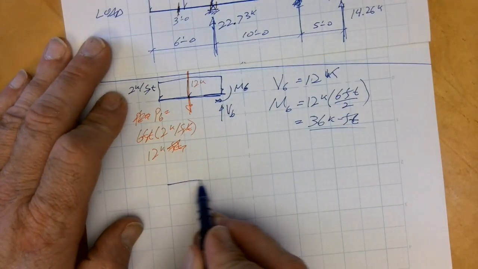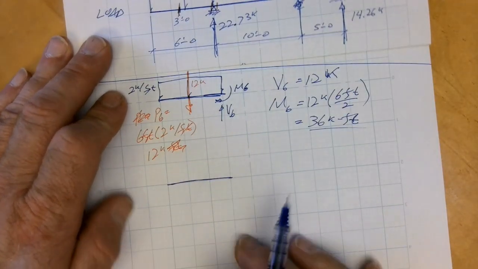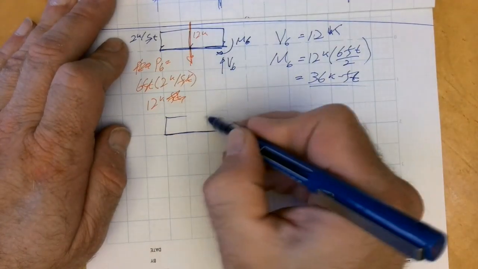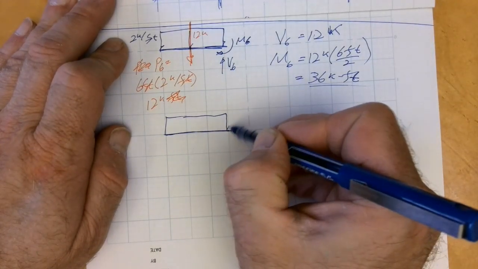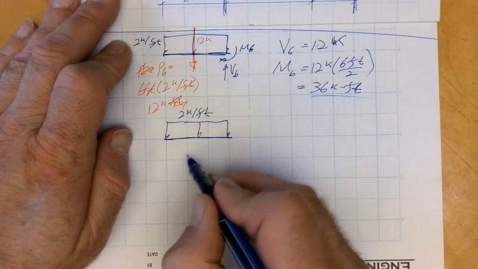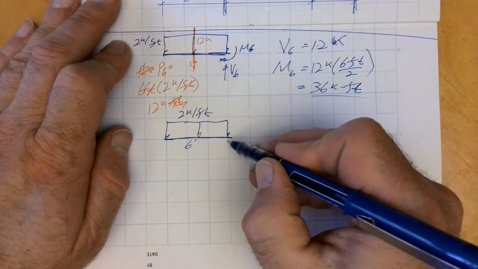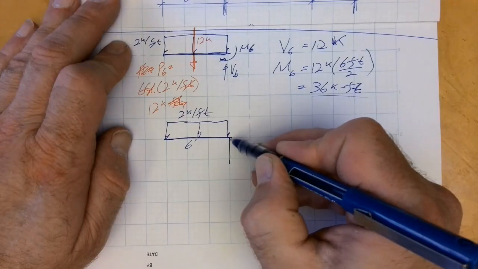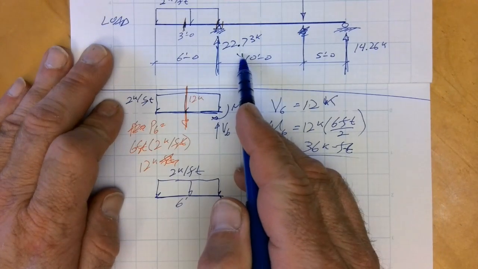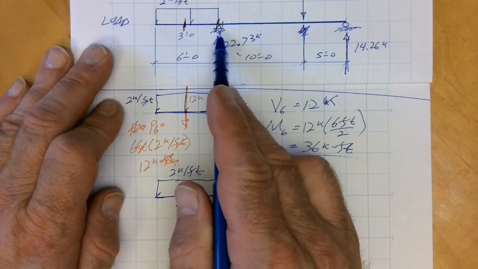So let's draw this guy in here again. We have our load here of 2 kips per foot. This is 6 feet. But now we have this upward force of 22.73 kips, which is our reaction.